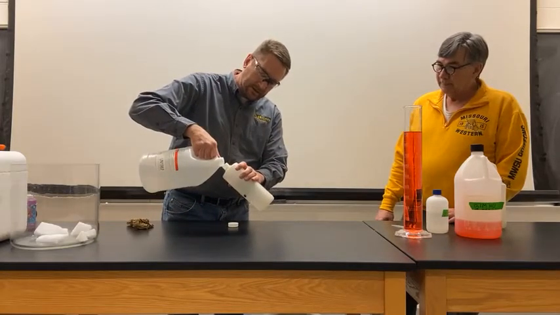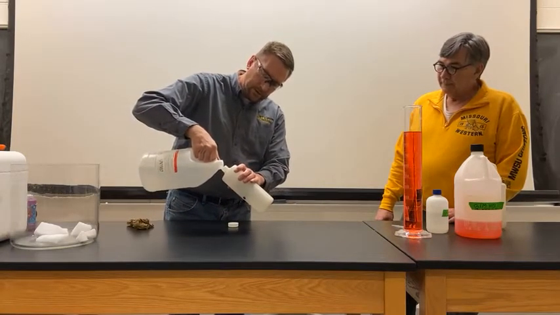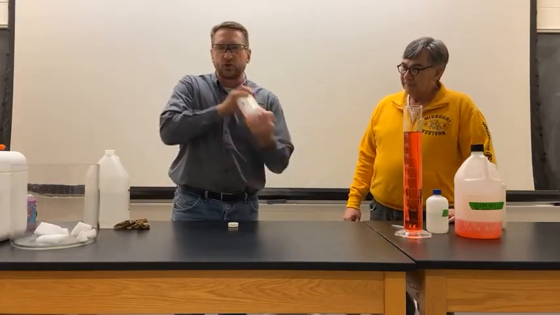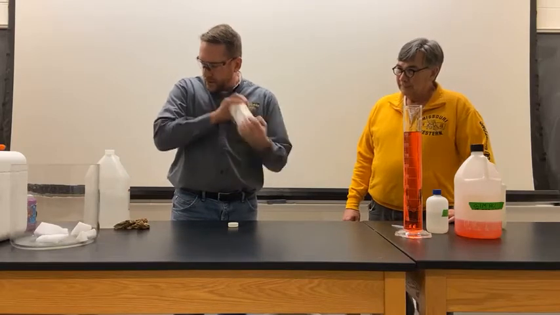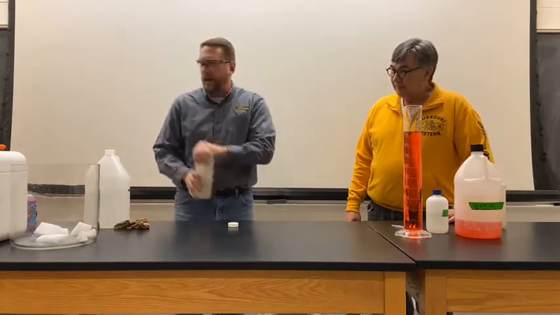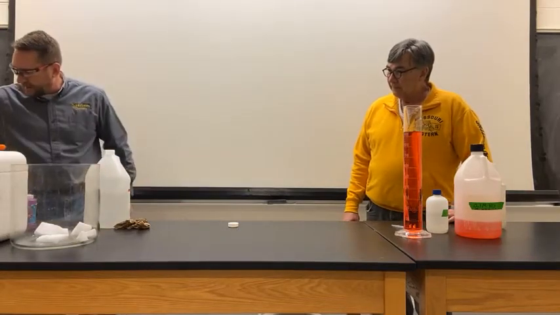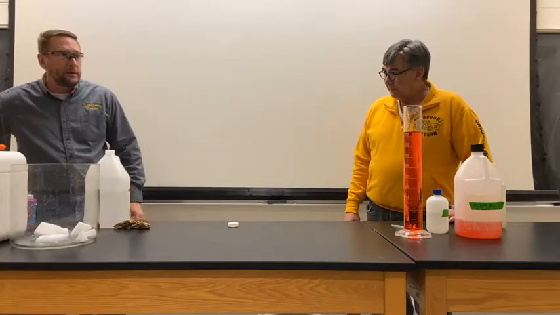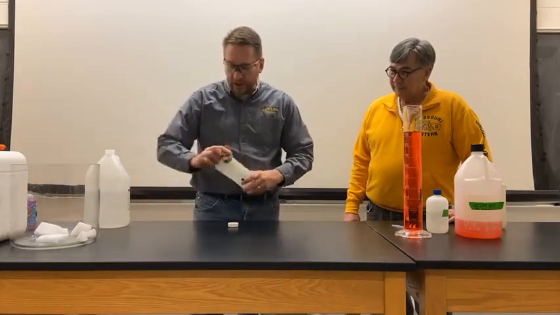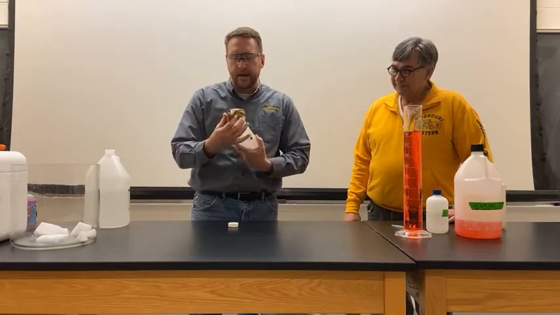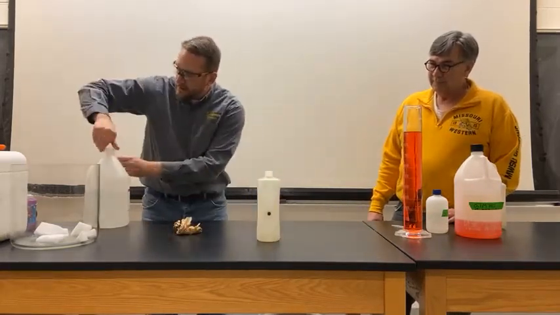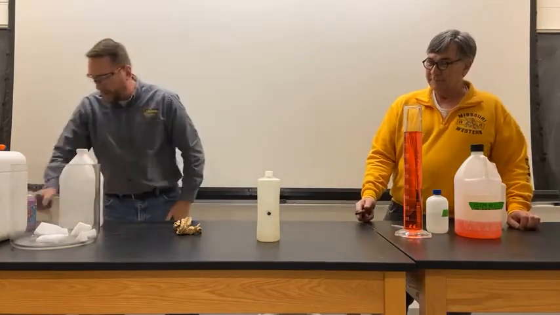So this one is a little bit different because it has some screws in it. And so we're going to use this one to kind of demonstrate how that combustion engine works. So of course in a car's engine, what we have is a spark plug, right? And the spark plug is what generates the energy to ignite the fuel that we put into the cylinder.